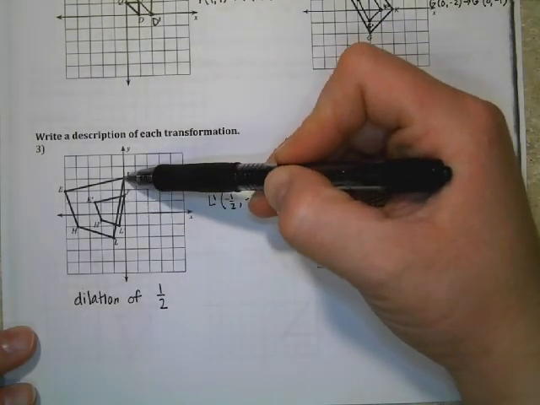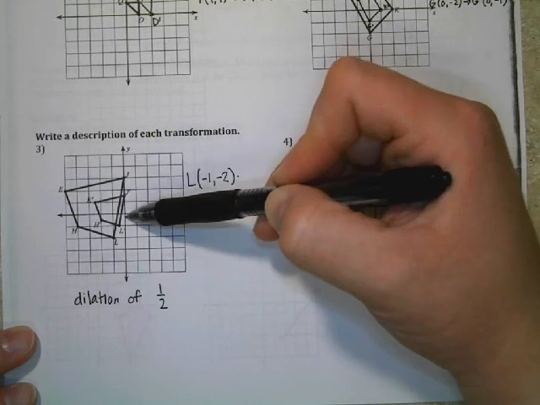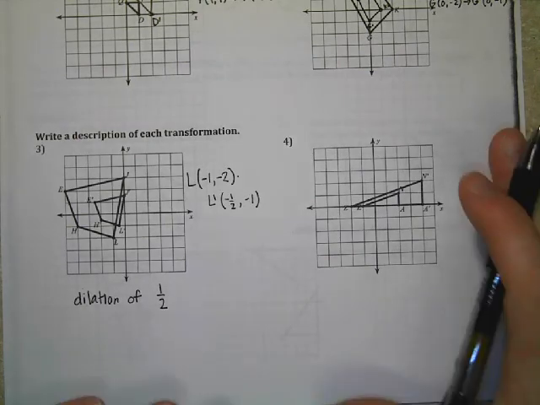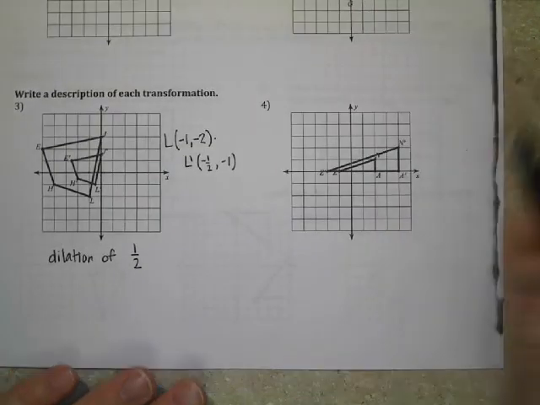So here J was at 3, J prime is at 1 1/2. So half of 3 is 1 1/2. So we are correct.